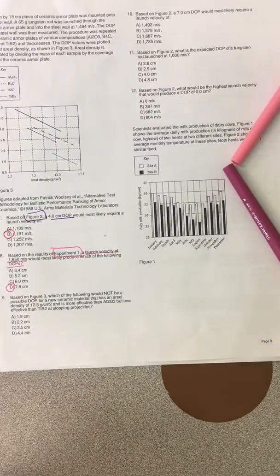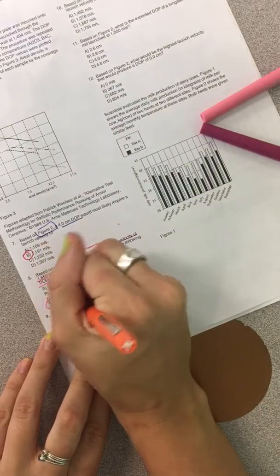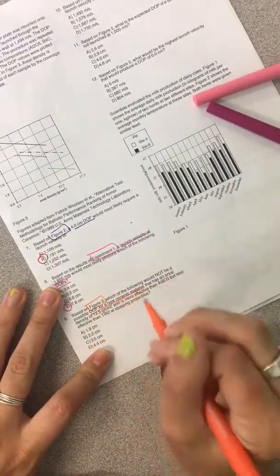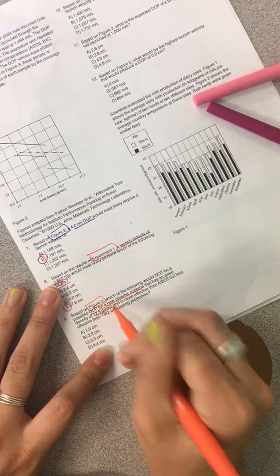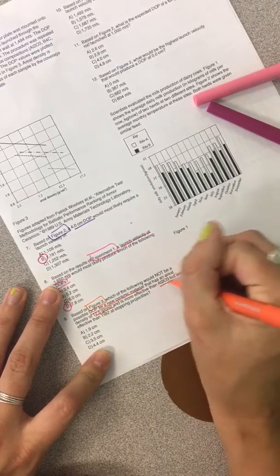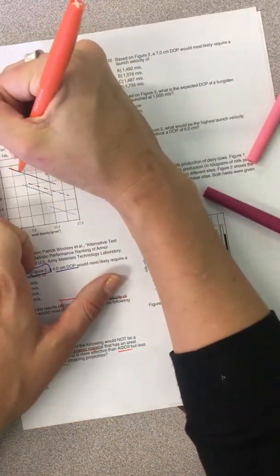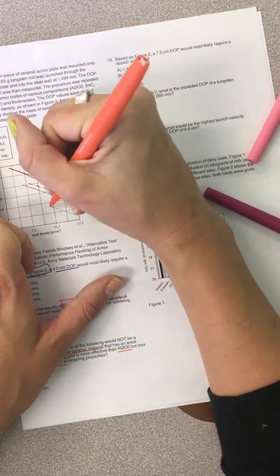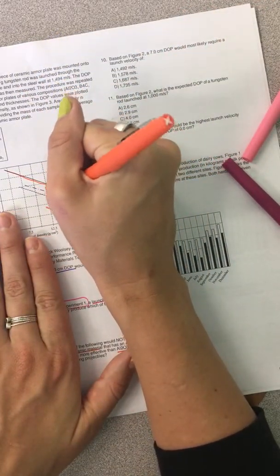Alrighty. Number 9, based on figure 3. So I'm going to go to figure 3. Which of the following would not be a possible DOP for a new ceramic material that has an areal density of 12.5 and is more effective than Al2 but less effective than TiB2? So I'm looking at Al, and looking between those two values. So it needs to be between these two lines.